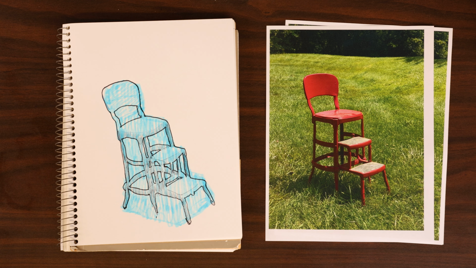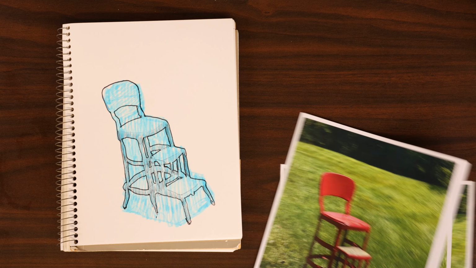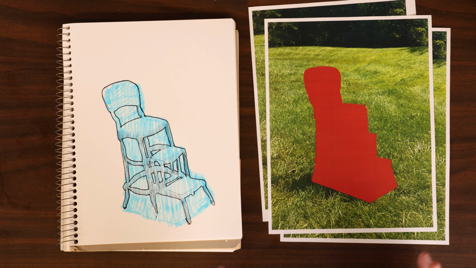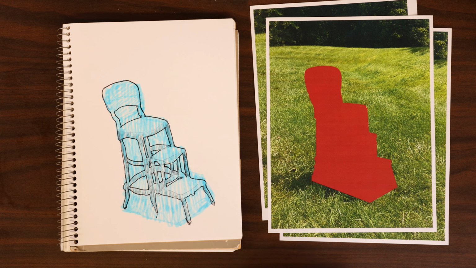So go through this process if you haven't been going through it along with me. We want to think about, go back to that envelope method. We want to think about abstracting the form, grouping all the forms together, trying to draw an abstract blob, which will get you out of that object brain, get you away from thinking about this complicated step stool.